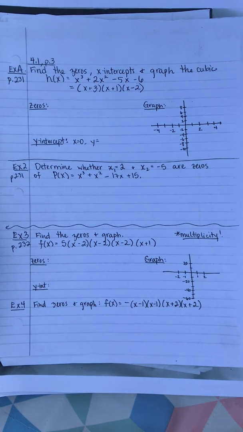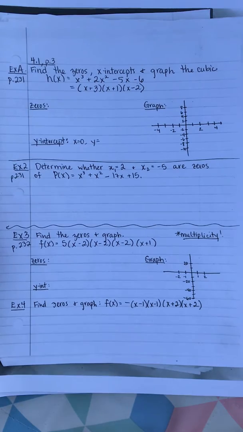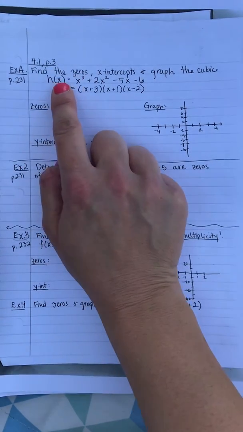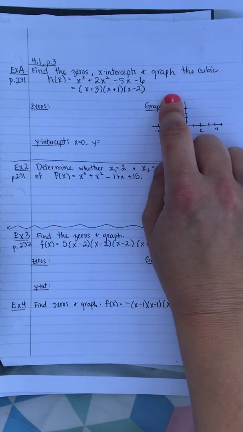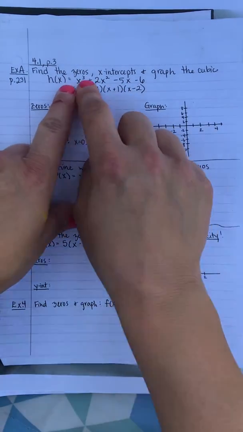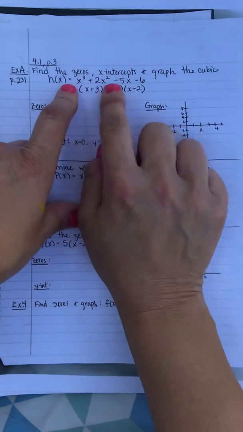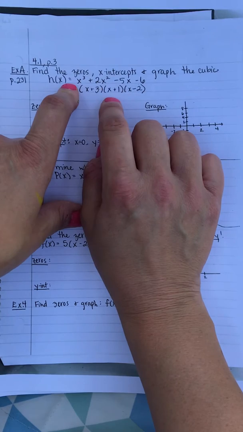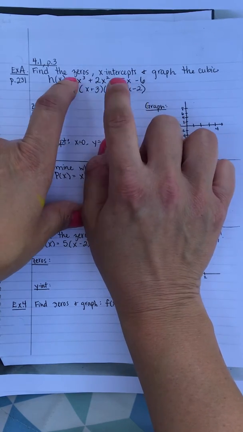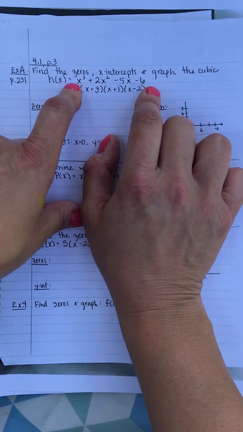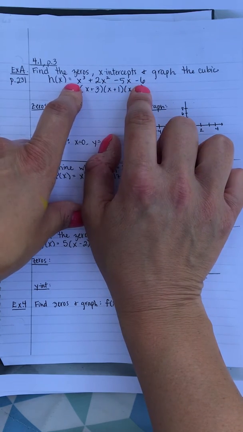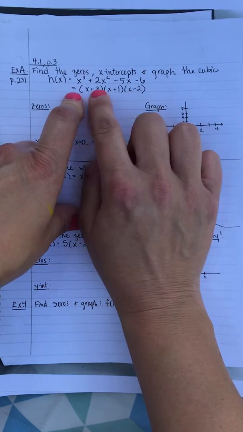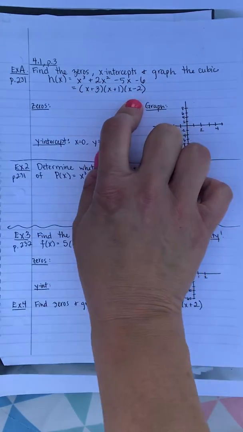I'm probably going to do maybe just one example and then I'll start another video for time's sake. So this first one, example A. Find the zeros, x-intercepts, and graph this cubic function. So first, we need to factor it. Factoring it is going to come in another section, so we're not going to factor this right now. We're going to leave that for another section. But these are the factors.